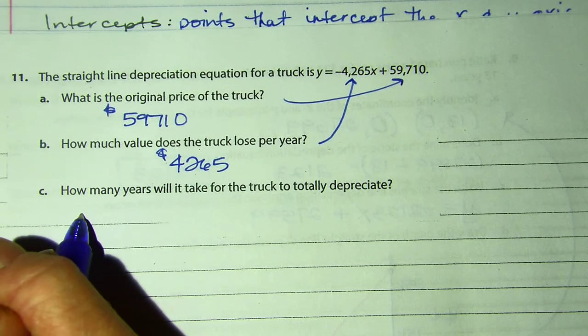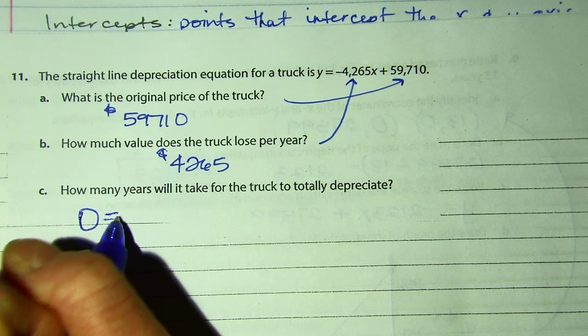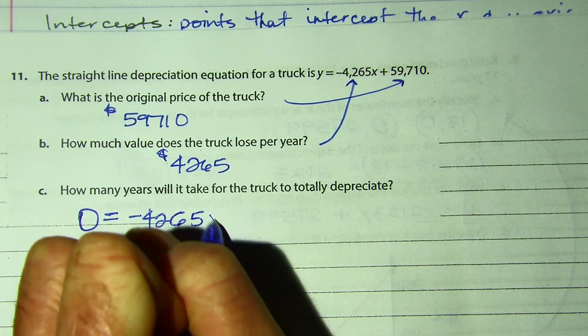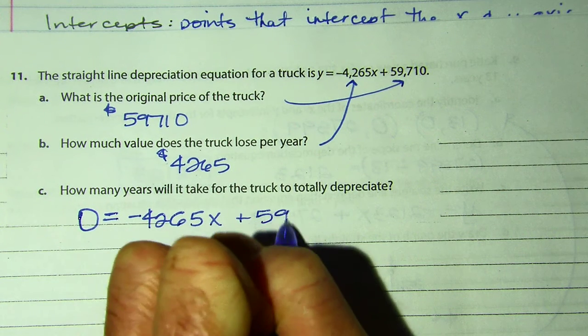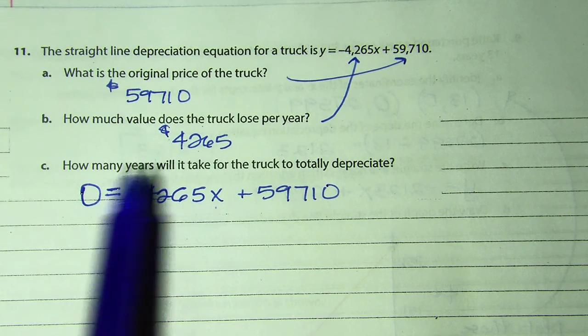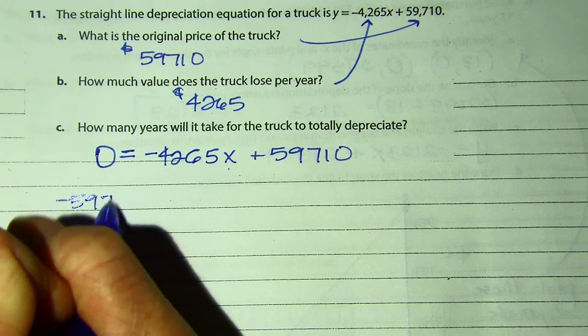So I'm looking for when will it equal $0. So here's my equation. We're looking for when it will equal $0. So subtract 59,710 from each side.